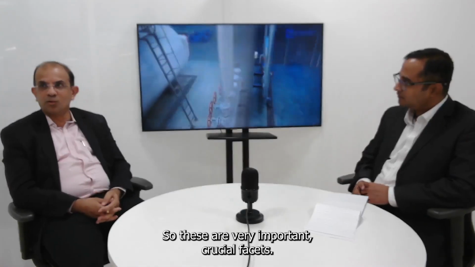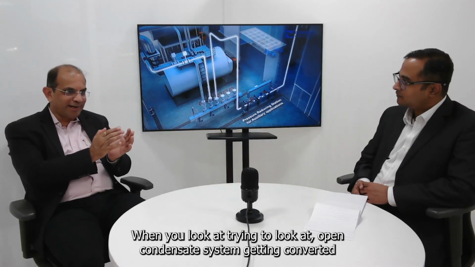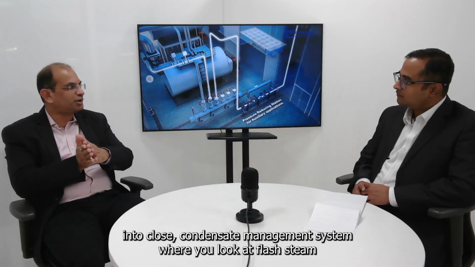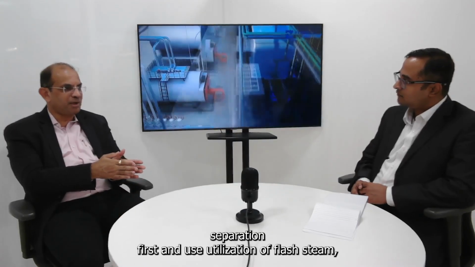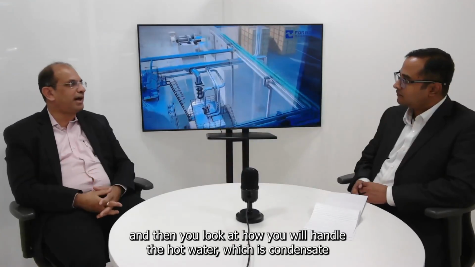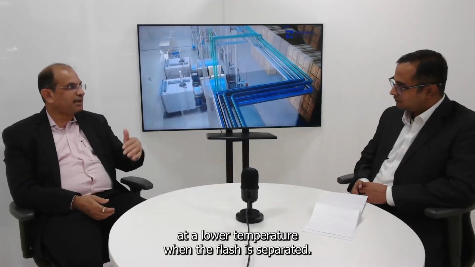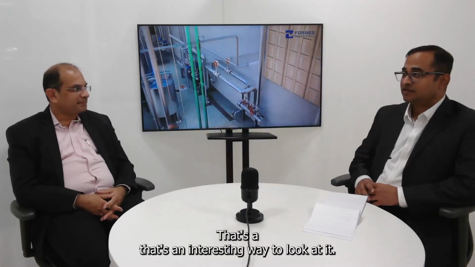So these are very important, crucial facets when you are trying to look at an open condensate system getting converted into a closed condensate management system, where you look at flash steam separation first and utilization of flash steam, and then you look at how you will handle the hot water, which is condensate at a lower temperature when the flash is separated. Okay, that's an interesting way to look at it.